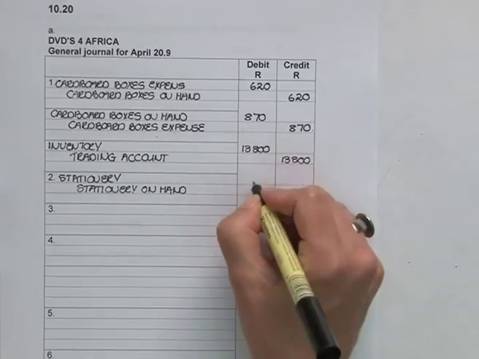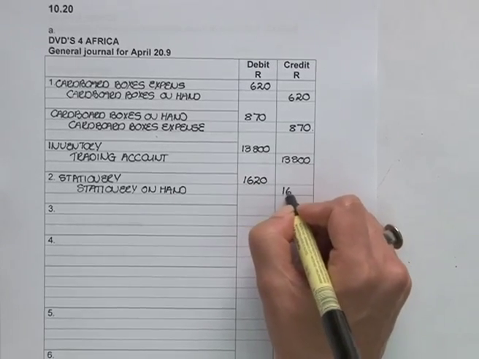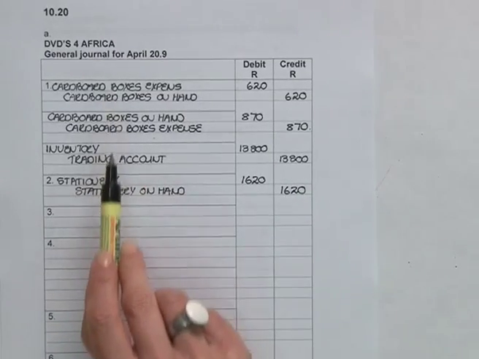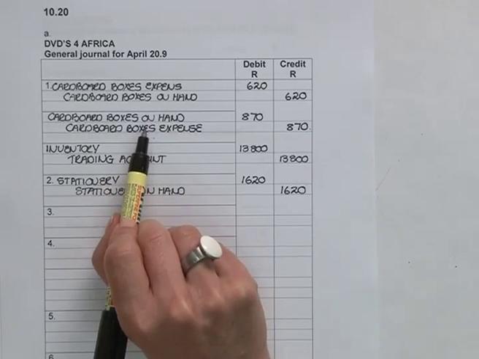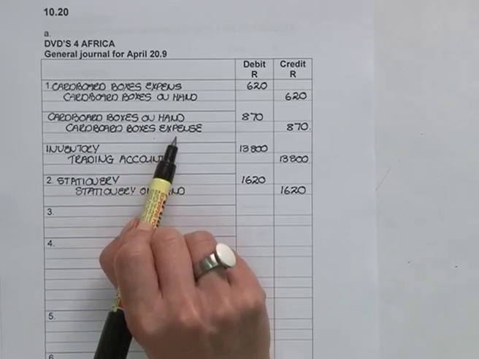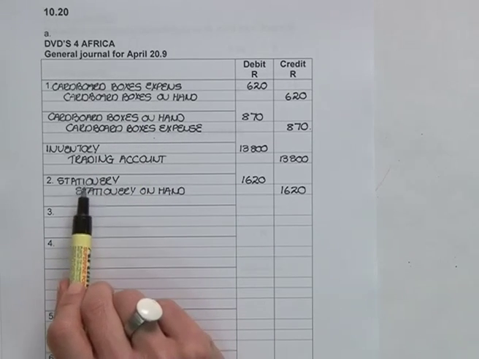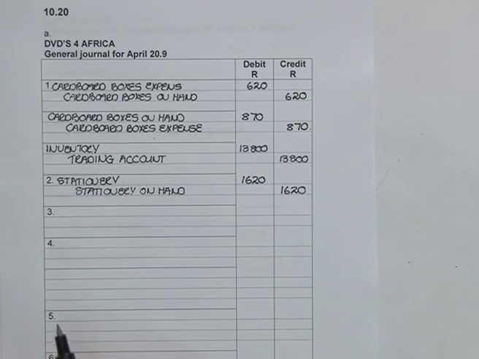With the consumption of 1,620. This differs from the cardboard boxes, where we move the cardboard boxes on hand from the expense to the asset. Here we're moving from the asset to the expense, and that's why we use the consumption in number 2.